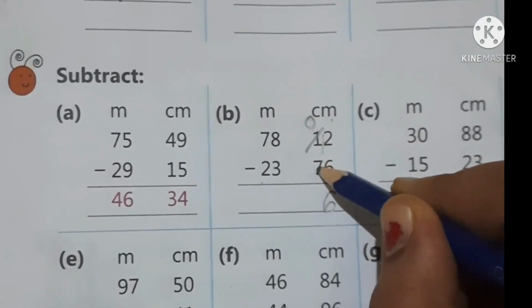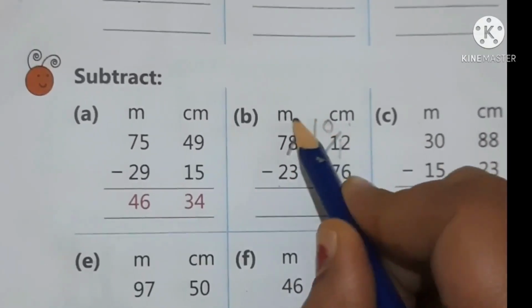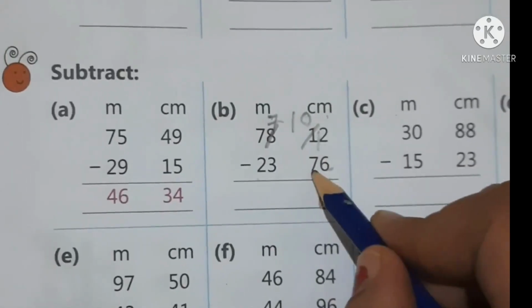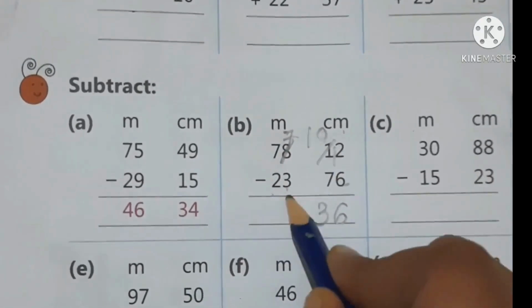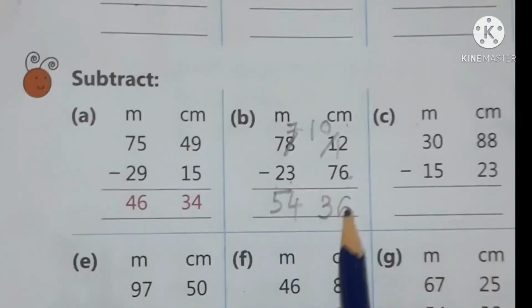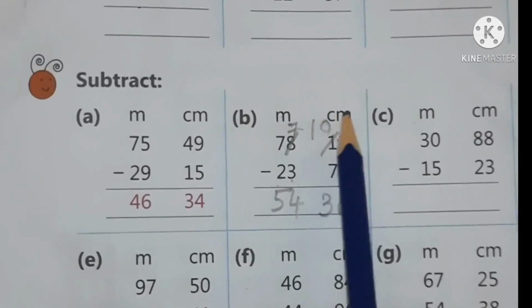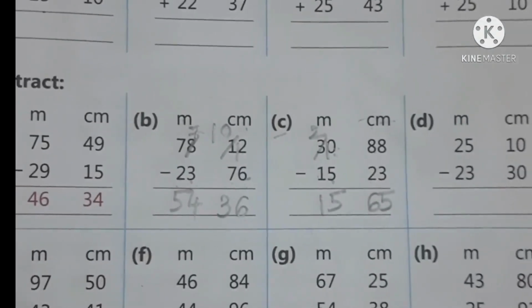0 minus 7, no, we have to take a borrow from 8. So the number is 10 now. 10 minus 7 is 3. 7 minus 3 is 4. 7 minus 2 is 5. So the difference is 54 meters 36 centimeters. In the same way, complete the remaining problems.